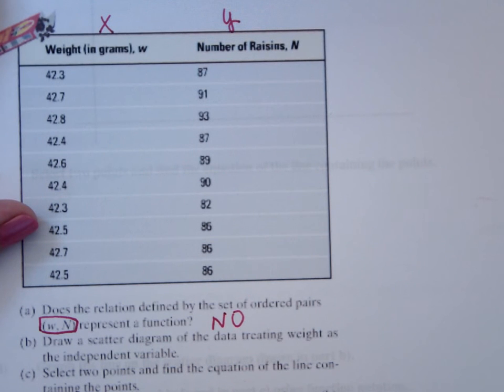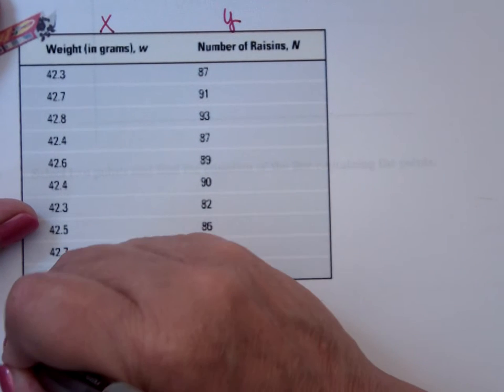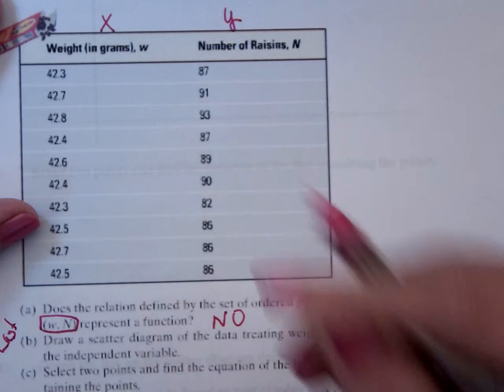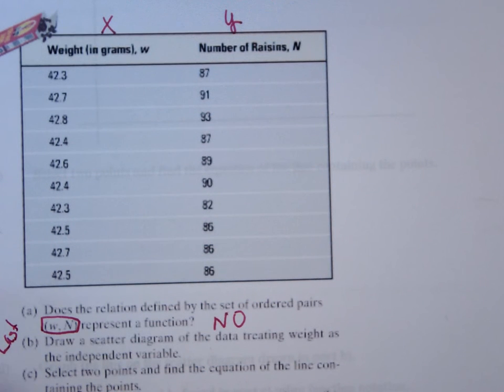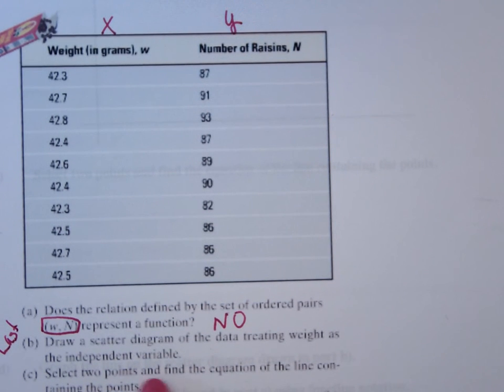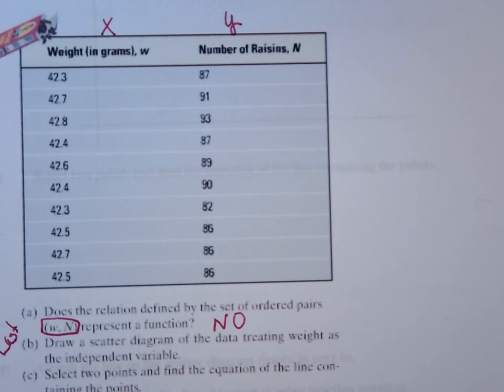And then it says, draw a scatter diagram of the data. We're going to leave that till last. The only time I'm going to ask you to draw a scatter diagram, by the way, is not on your calculator, but on paper. Calculator is going to drive you crazy. And then it says, select 2 points and find the equation of the line containing those 2 points, graph the line on the scatter diagram, express the relationship found using function notation, predict the number of raisins in the box, interpret the slope of the line found.